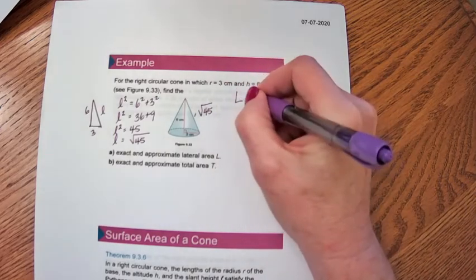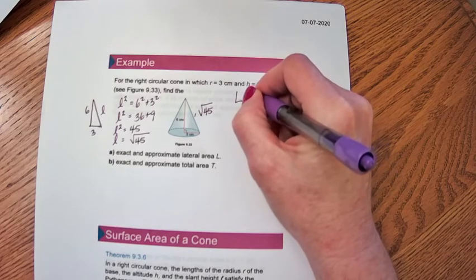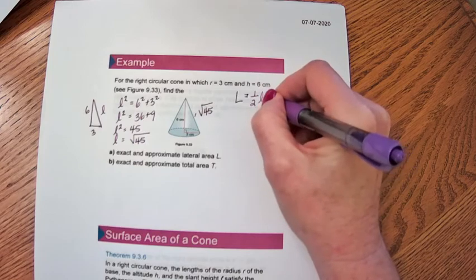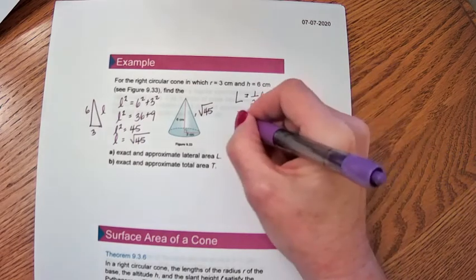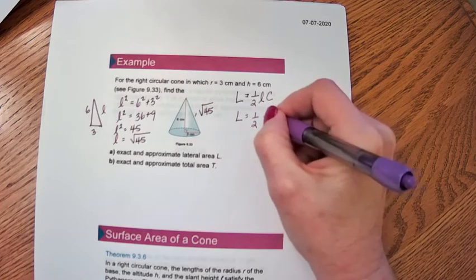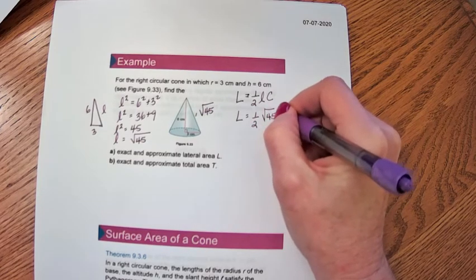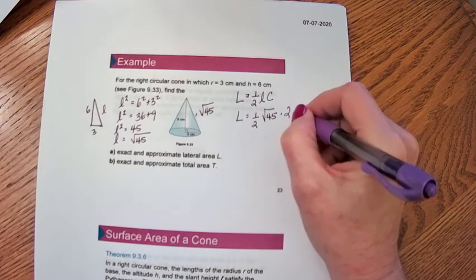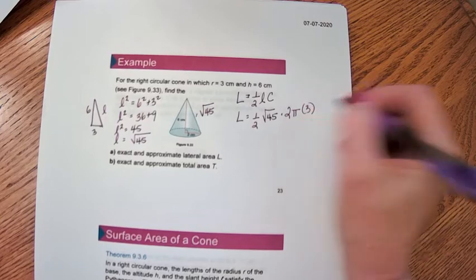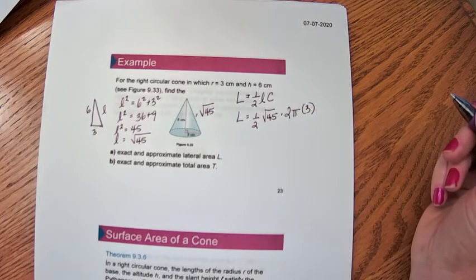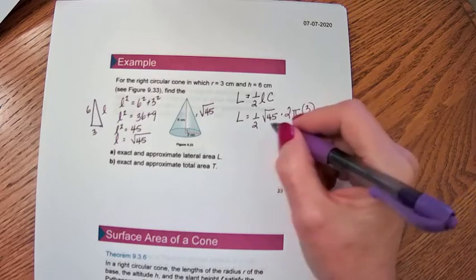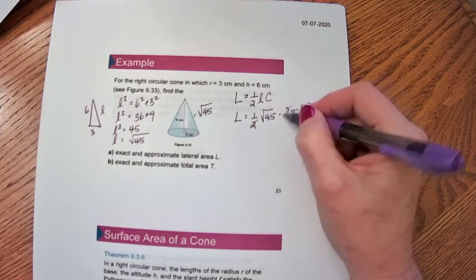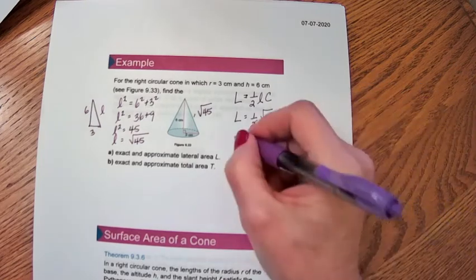So what is my lateral surface area? Lateral surface area is 1/2 slant height times circumference, or 1/2 square root of 45. And what's the circumference of a circle? 2 pi times the radius. Okay, so let's cancel the 2 in the denominator and 2 in the numerator.